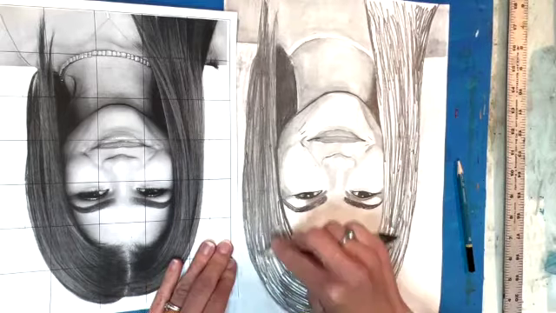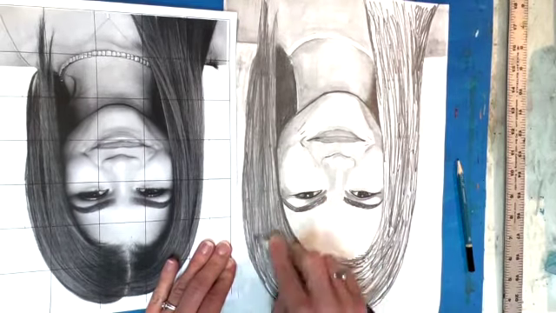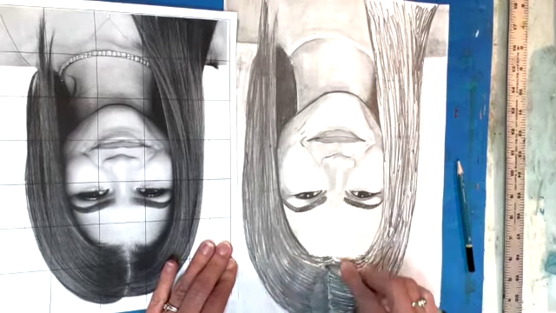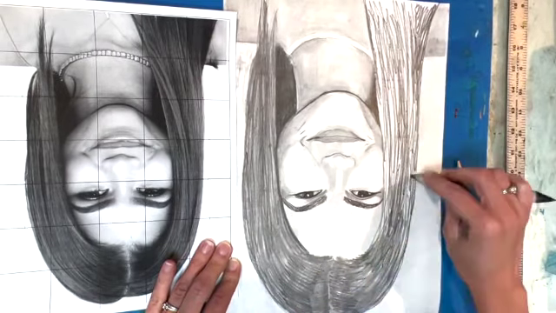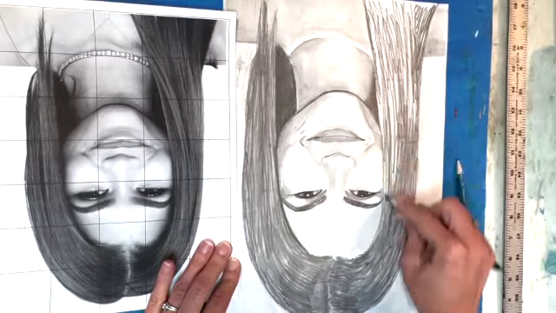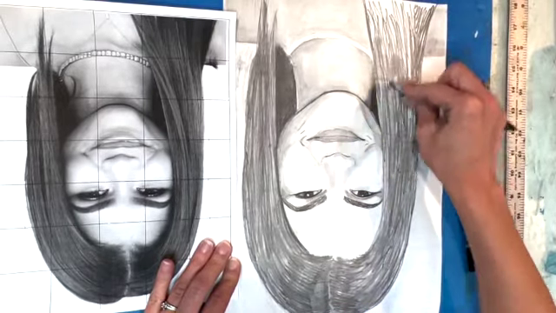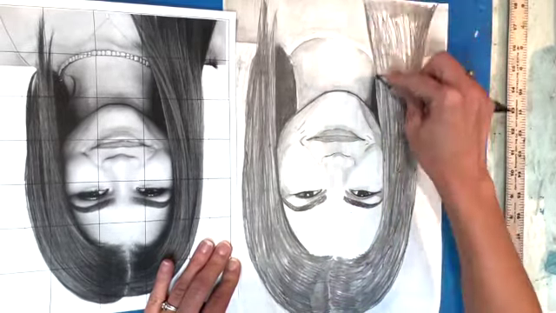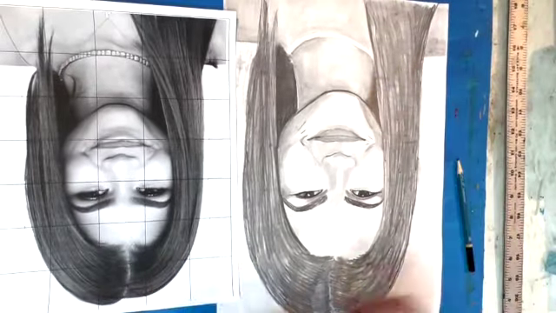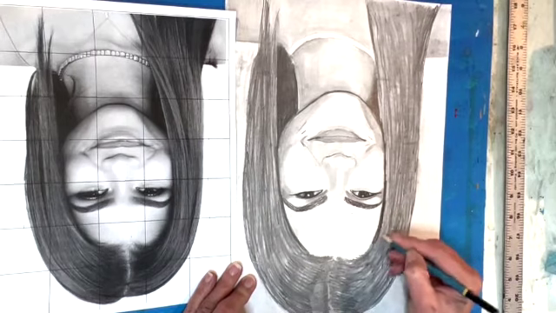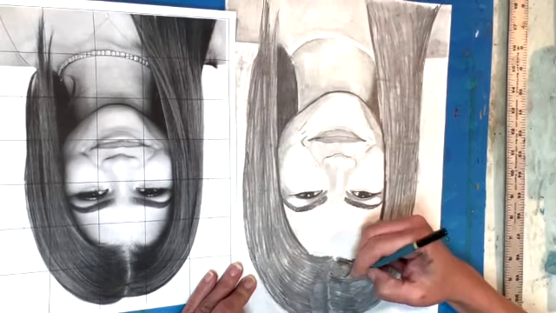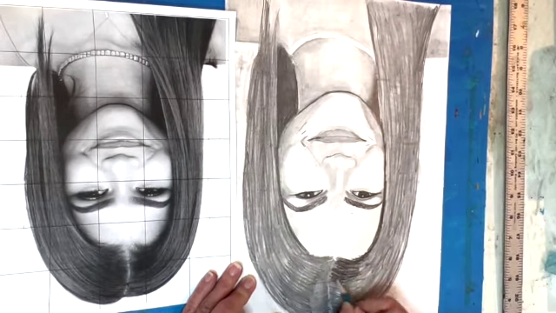Notice I'm holding both my pencil and my blending stick kind of on the side so that I can really use the side of them to get the most out of the process here. I really like to avoid using that tip of the blending stick, so I'm sticking with the side of it and then going back in and adding more darks with my pencil, as you can see.